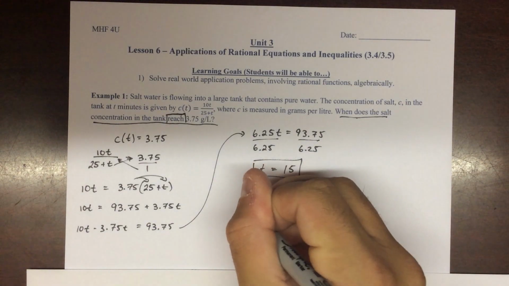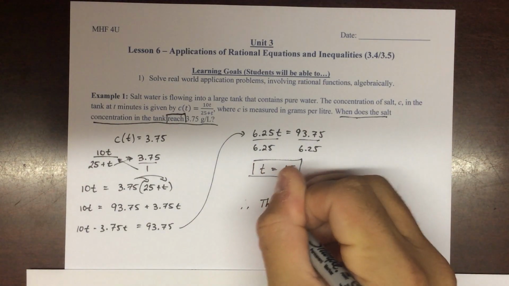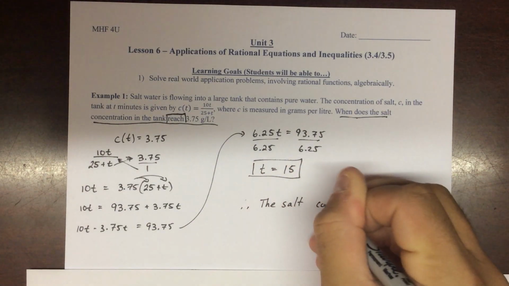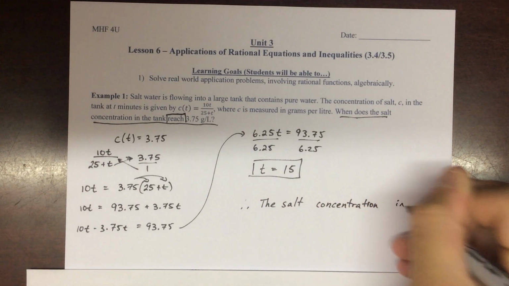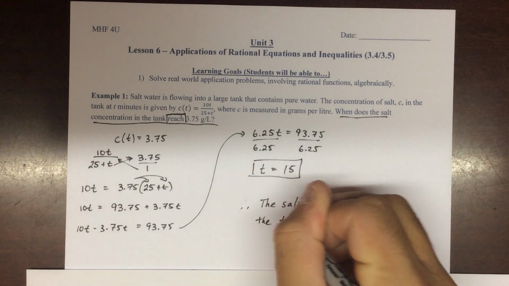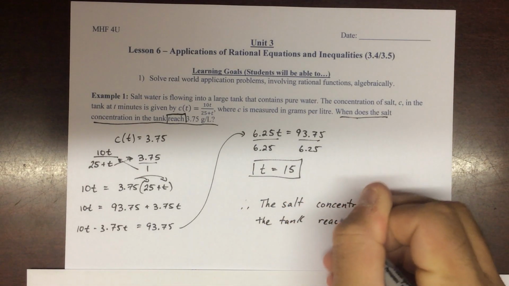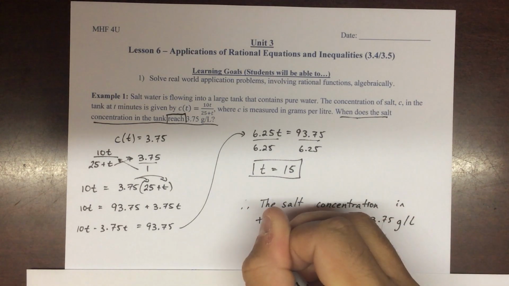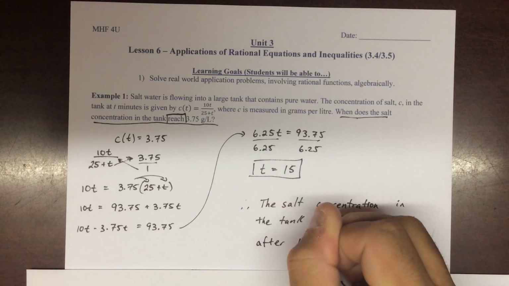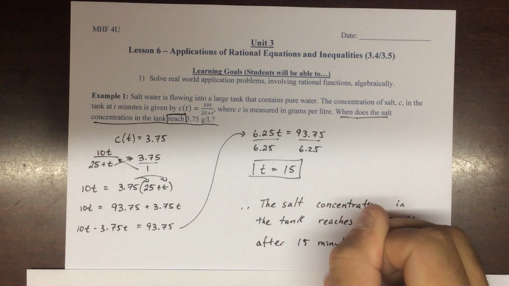Therefore, we can say that the salt concentration in the tank reaches 3.75 grams per liter after 15 minutes have gone by.